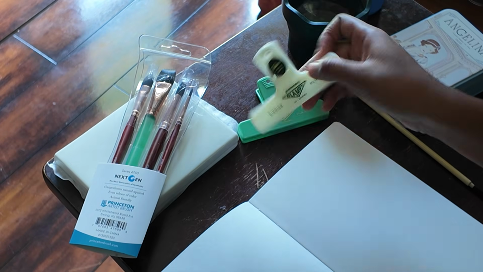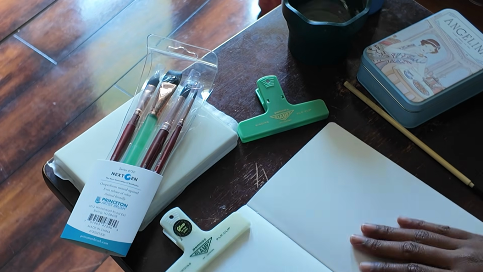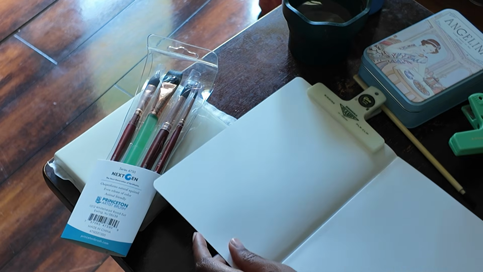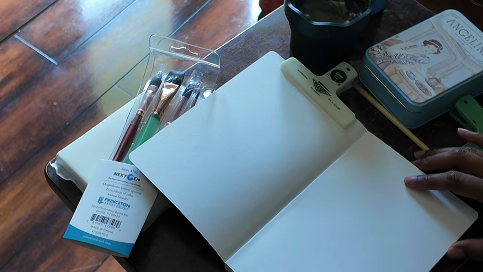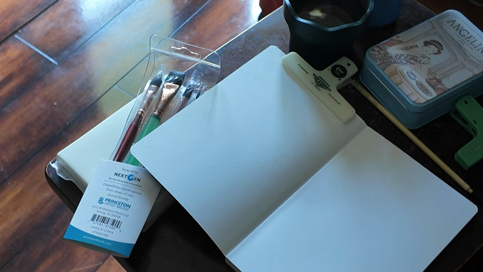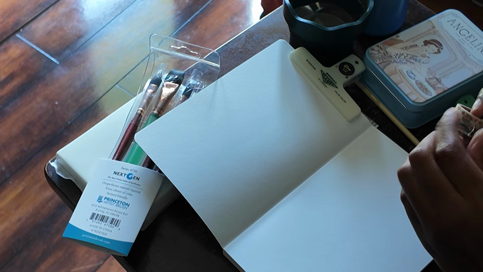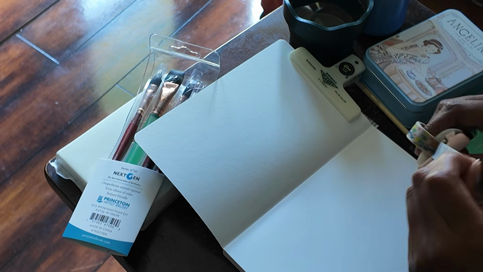Hello, party people. I don't know about you, but me personally, a lot of times when I'm working, especially in traditional media, I get to an ugly phase with my art. Inevitably, it always comes around, it always happens. And today was no exception.